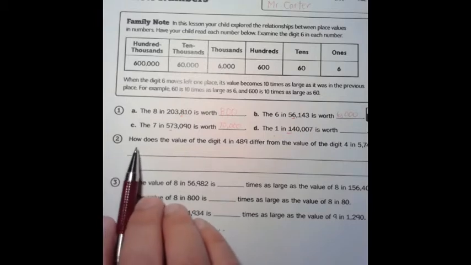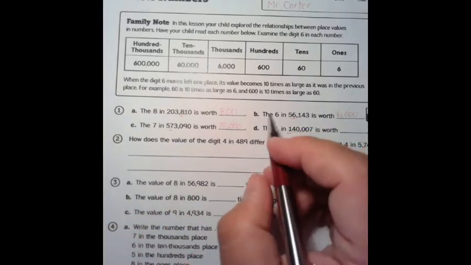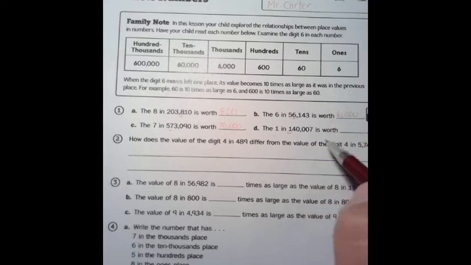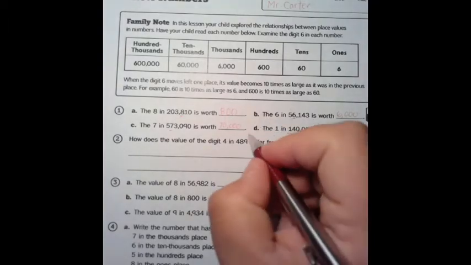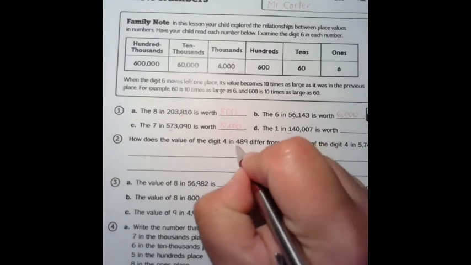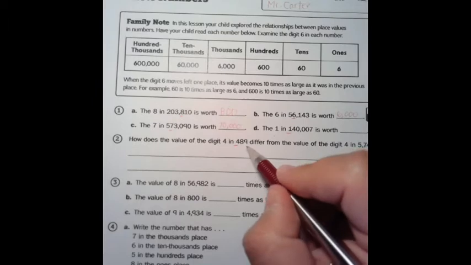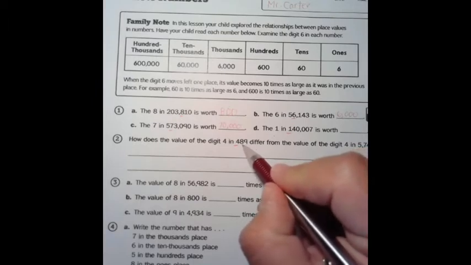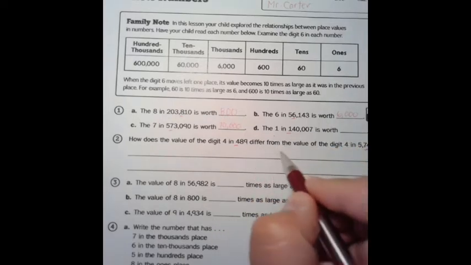Alright, number 2. How does the value of the digit 4 in 489 differ from the value of the digit 4 in 5,741? So if you're looking at the 4 here in 489, the 4 there is in the hundreds place. We got the ones place, the tens place, that's the hundreds place. And if you look here at the digit 4 in this number here, which is 5,741, well, the digit's in the tens place. So that would be the difference. They're asking for what's the difference between those two.